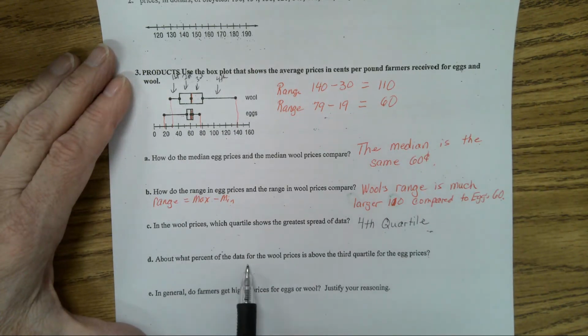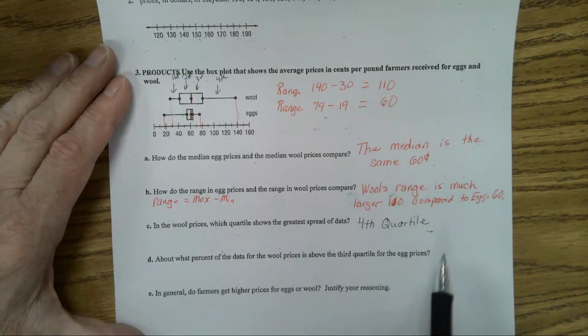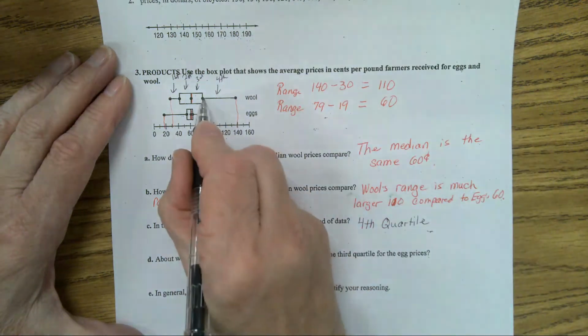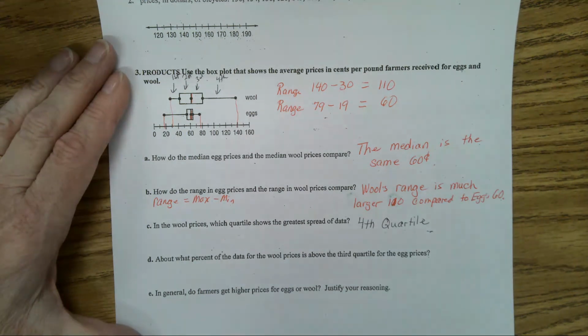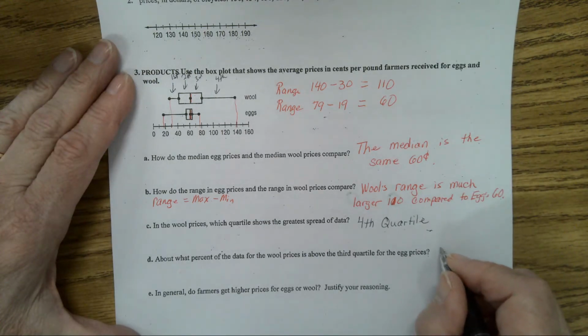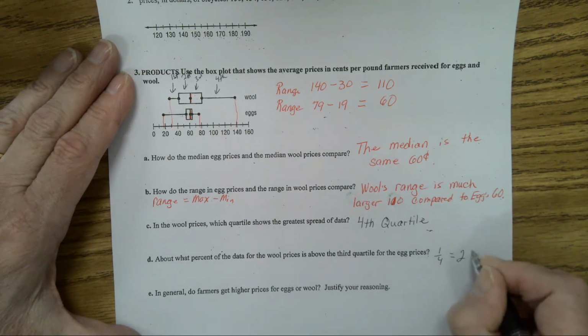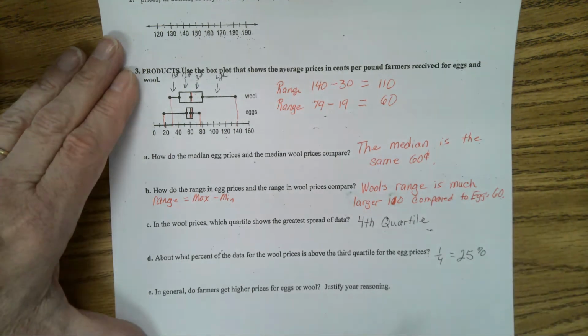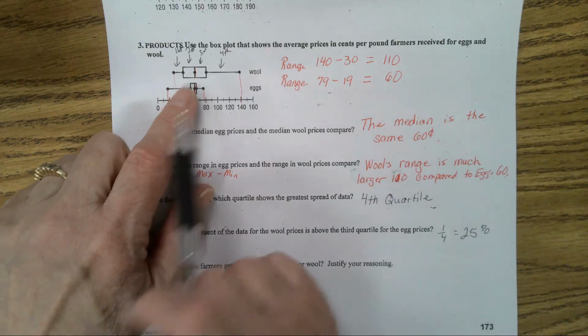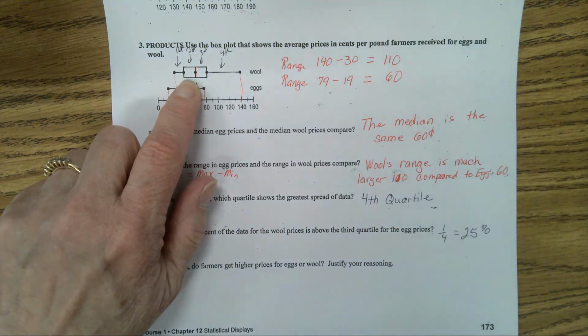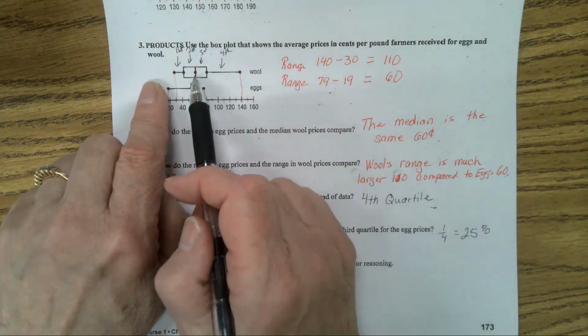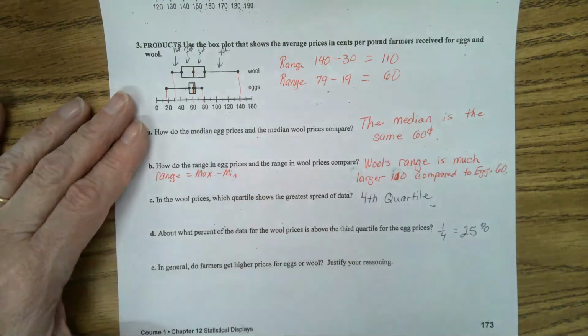About what percent of the data for the wool prices is above the third quartile for the egg prices? Okay, so above the third quartile, what percent is that? It's 1/4. So what percent is 1/4? 25%. Now, kids, what percent is above the median? The median is that line. What percent of the data is above the median? 50. And what percent is below the median? 50. You got that? So you see how that relates?